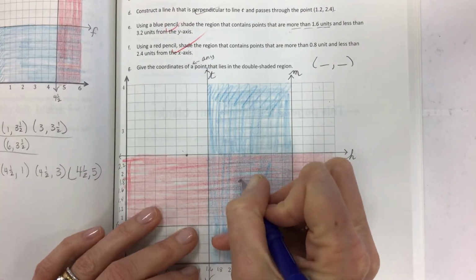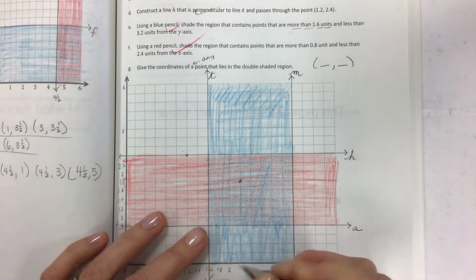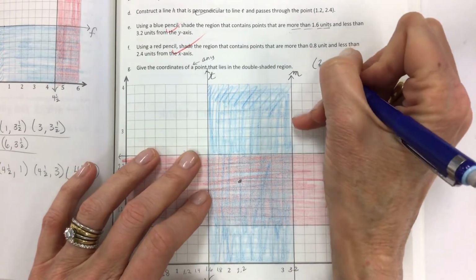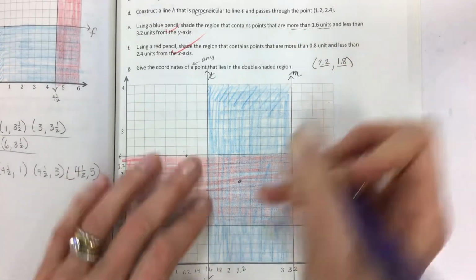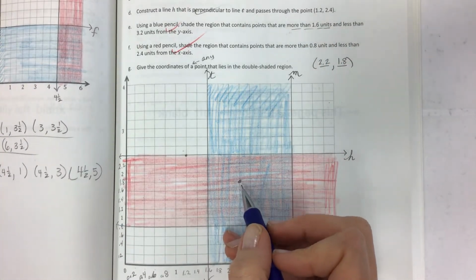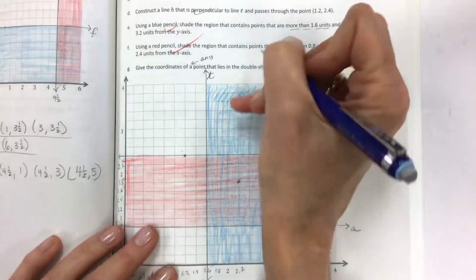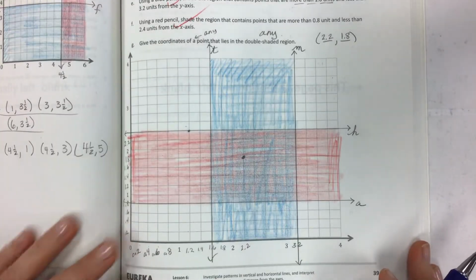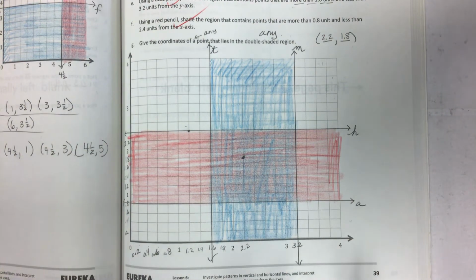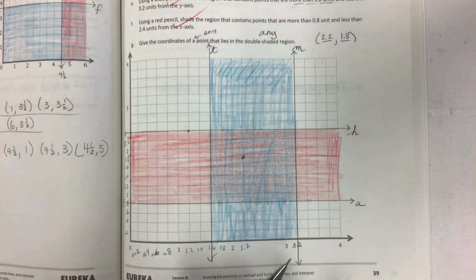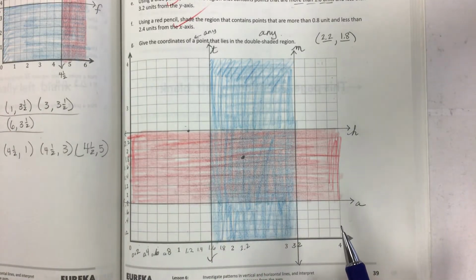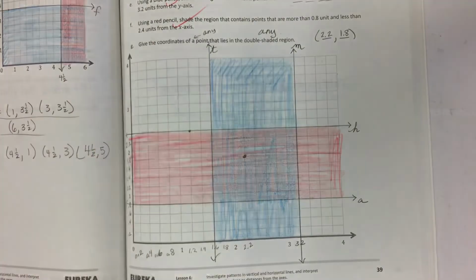So you can just randomly pick a spot, figure out what your values are. This one's going to be a 2.2 and a 1.8. And that falls in the double shaded region. You can have any, and it doesn't have to match mine. Okay? And I know this is a challenging lesson because my students always have to recolor things. I colored the wrong section. So I know this is going to help a lot of people.